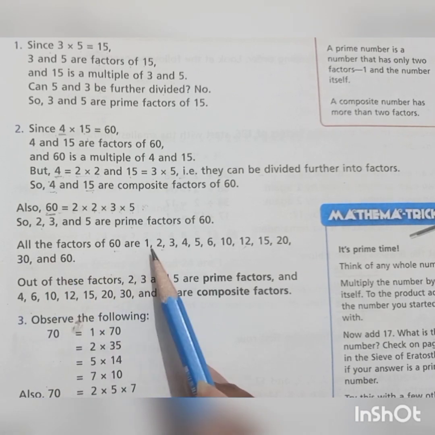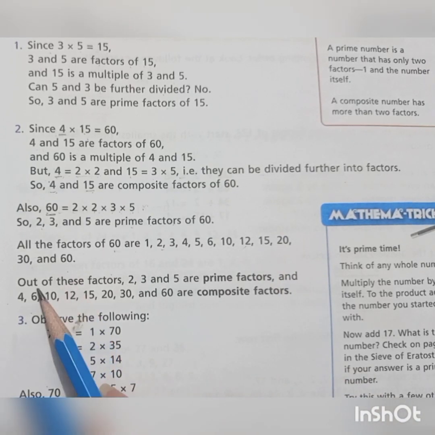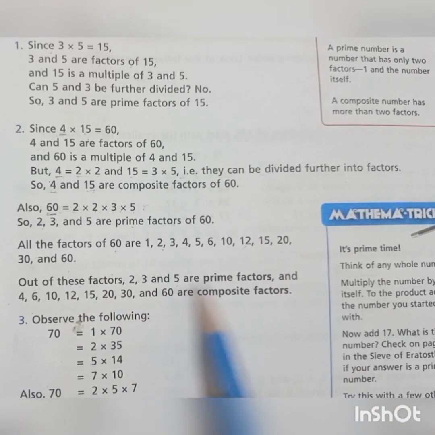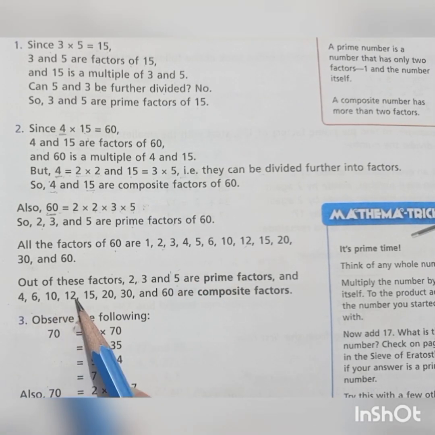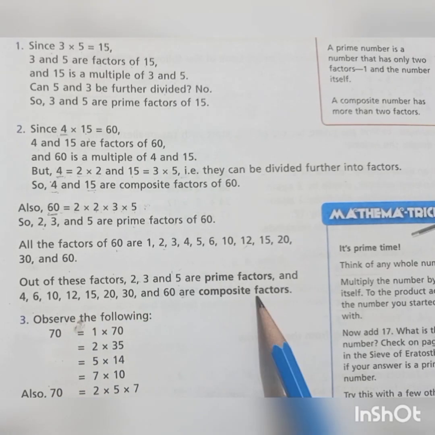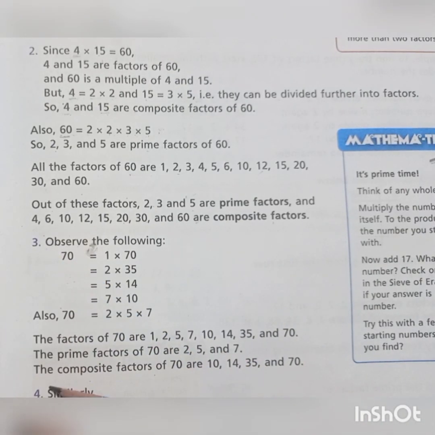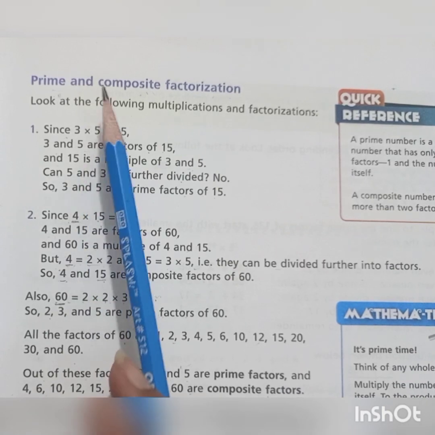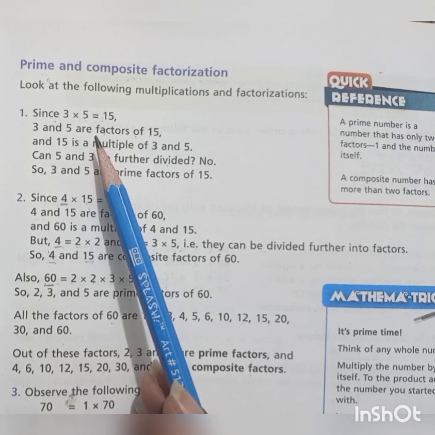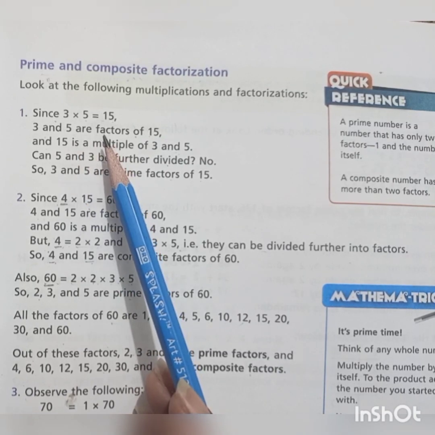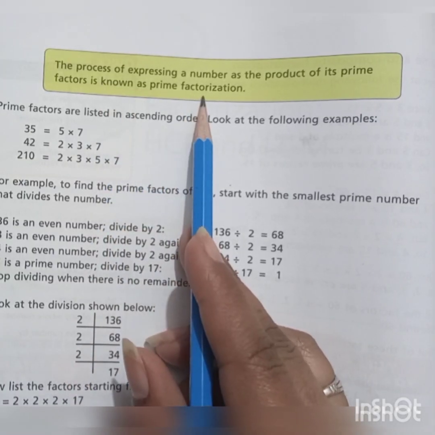Students, all the factors of 60 are 1, 2, 3, 4, 5, 6, 10, 12, 15, 20, 30 and 60. Out of these factors, 2, 3 and 5 are prime factors because these numbers cannot be further divided. And 4, 6, 10, 12, 15, 20, 30 and 60 are composite factors because these can be further divided. Students, did you understand points number 3 and 4 by yourself? The concept of prime and composite factorization is not difficult, it is quite easy. Just remember that prime factors are those which cannot be further divided and composite factors are those which can be further divided.